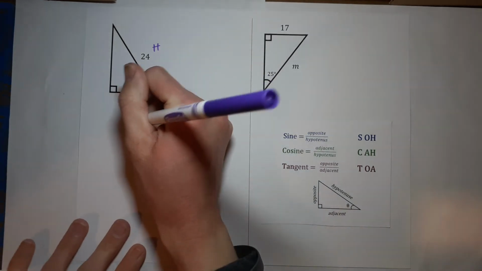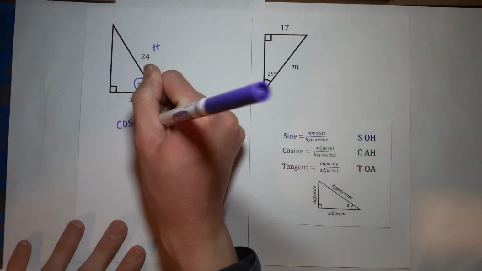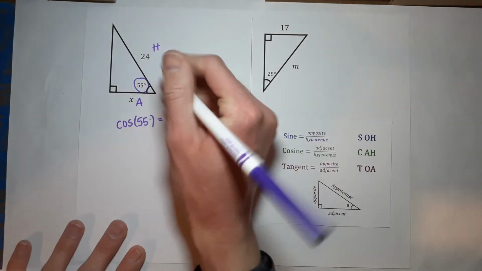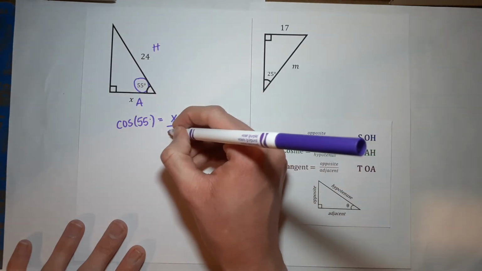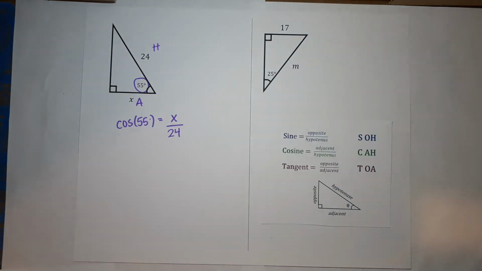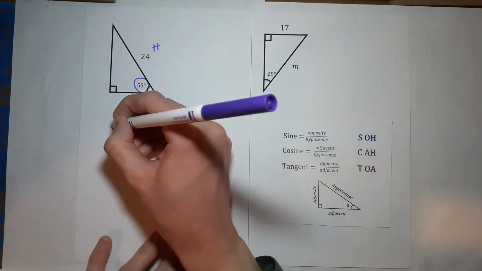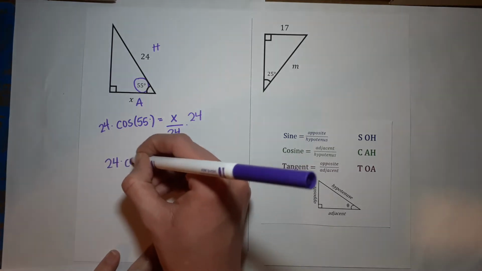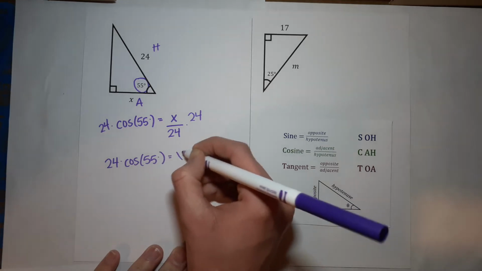So how do we do this? We say the cosine of 55 degrees is equal to A, adjacent, which is x, that's what I don't know, over my hypotenuse, which is 24. Okay, now I need to get x alone, so I'm going to multiply both sides by 24. So I get 24 times the cosine of 55 degrees equals x.